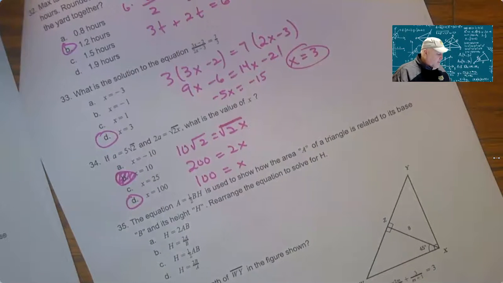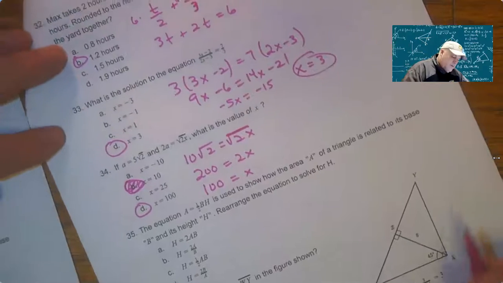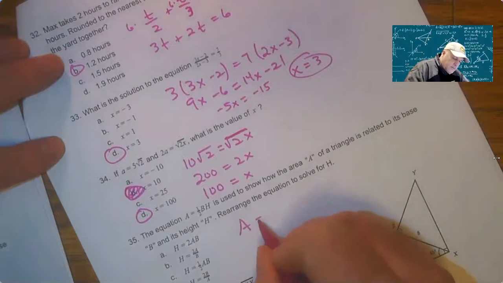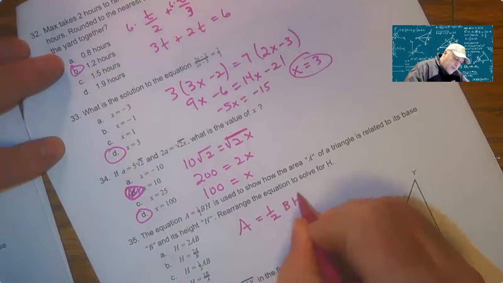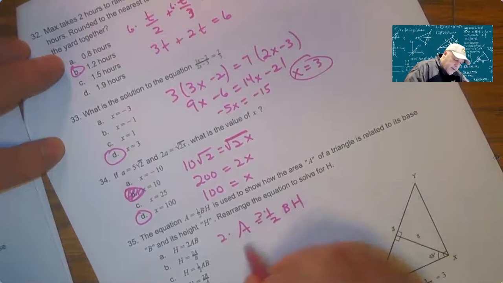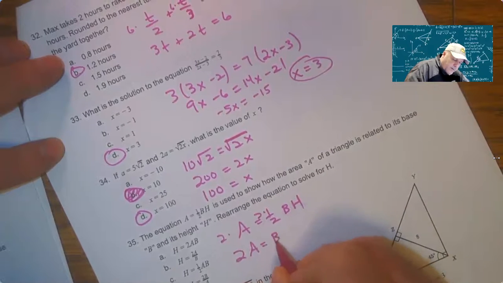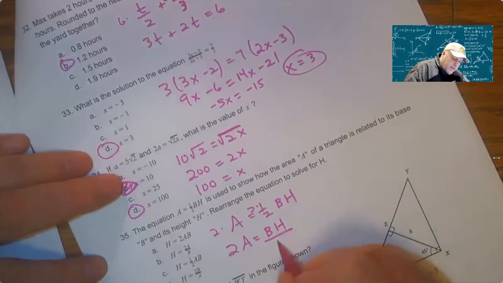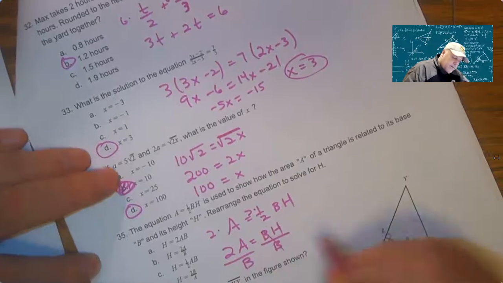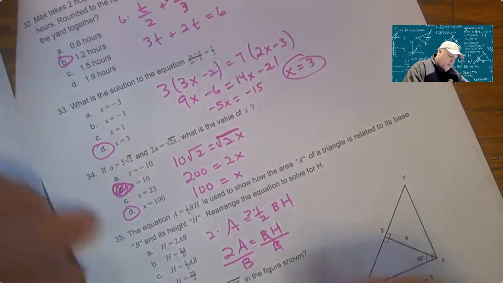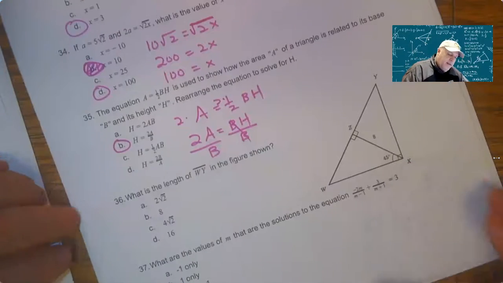Okay, 35, solve for h. Well, we want to multiply by 2 to get rid of fractions and then divide by b. So 2a over b, easy enough.